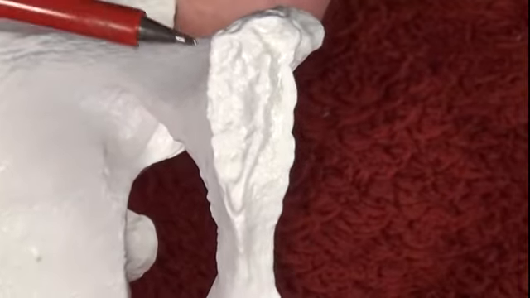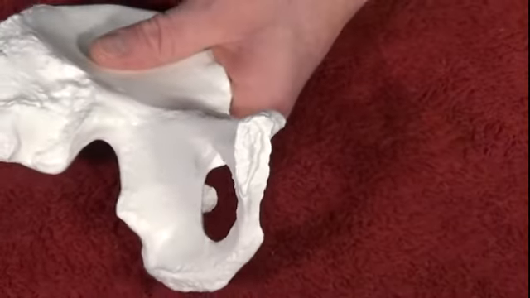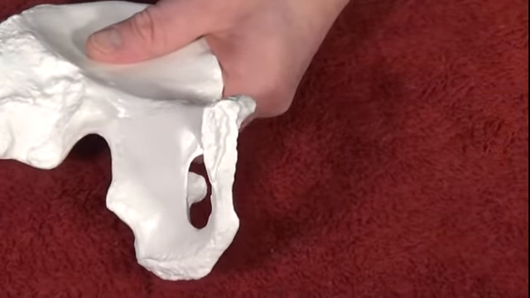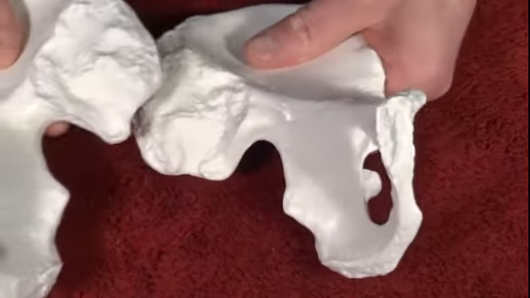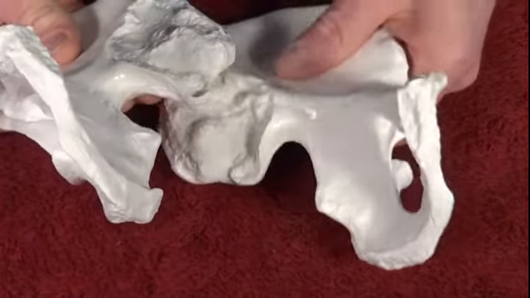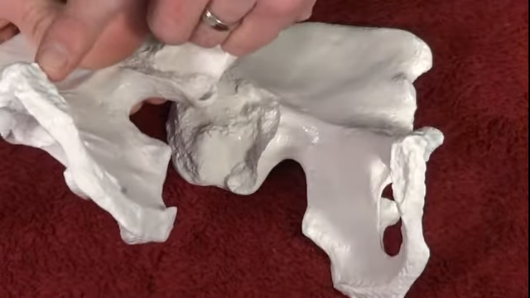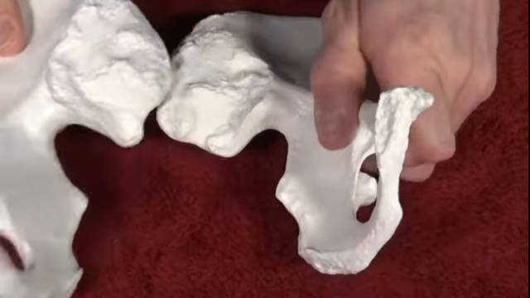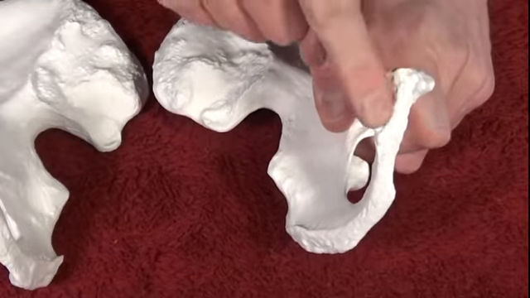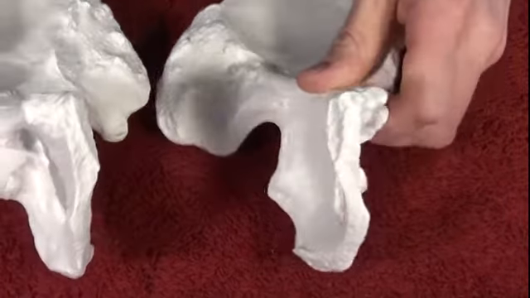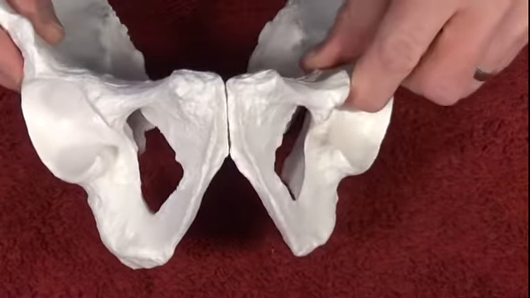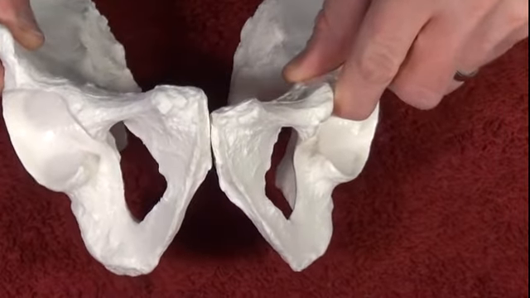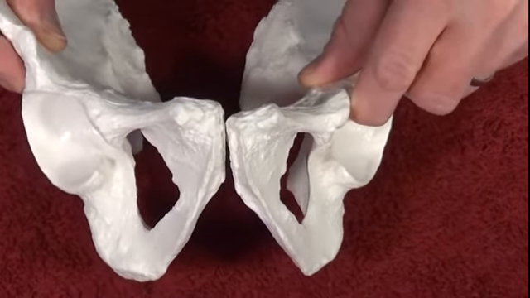But that's the pubic symphysis. That is the point where the two innominate come together. So I'll just grab this and try to show you. Okay, there's the pubic symphysis on this one right there. That's where they come together like that to create the front part of your pelvis.